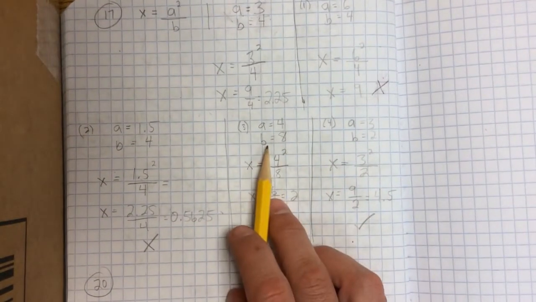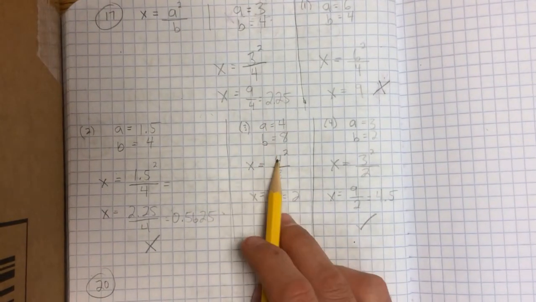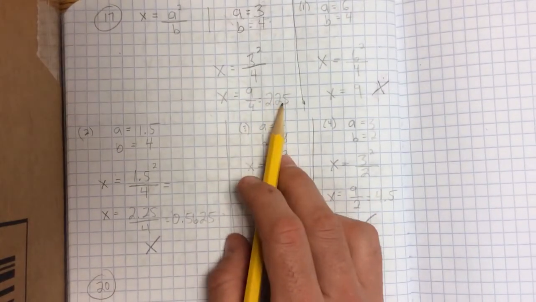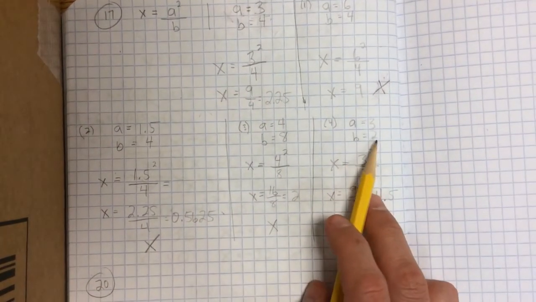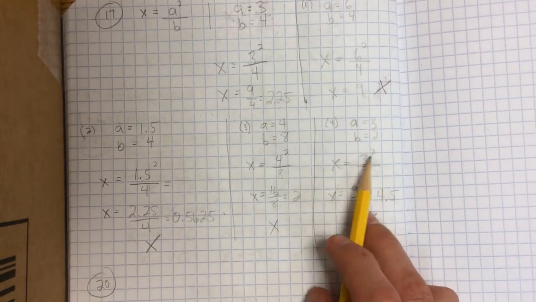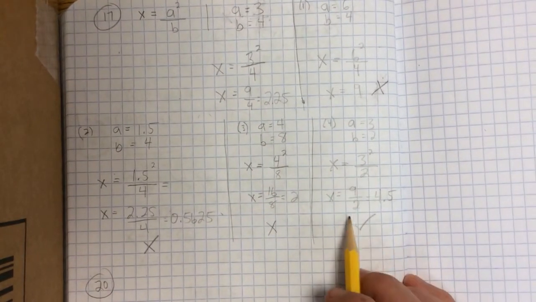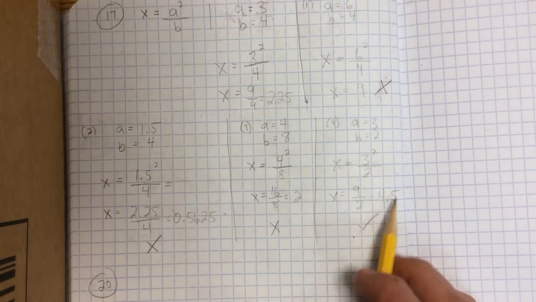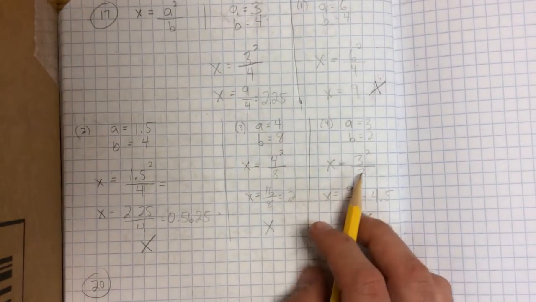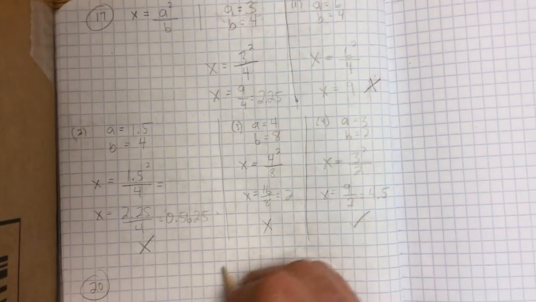No. Thirdly, I doubled the b value. b is 8, so now it's the original a value, 4 squared over 8. That's 16 over 8, is 2. Again, not double the original. And then the last one is I took half of the b value, which is 2. So now I have 3 squared, the original a value, divided by 2. So we get 9 divided by 2, which is 4.5. And is that double the original? Yes. So taking half of the b value in this case doubles the entire fraction.